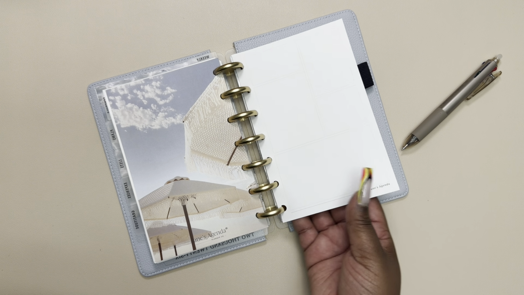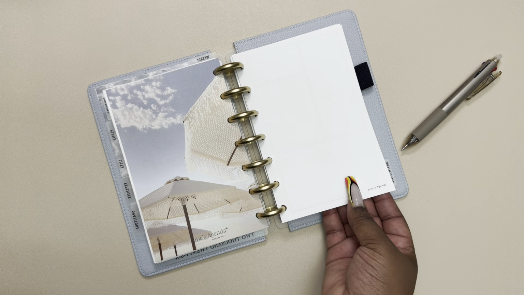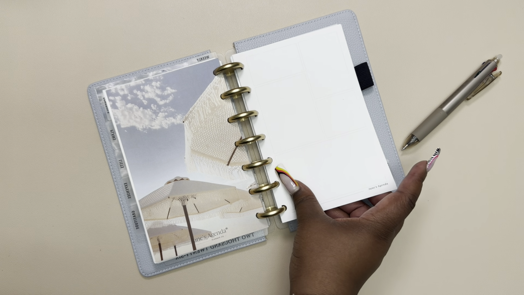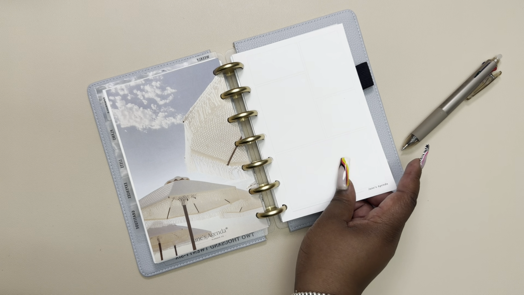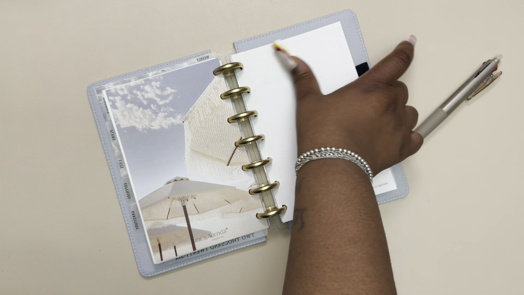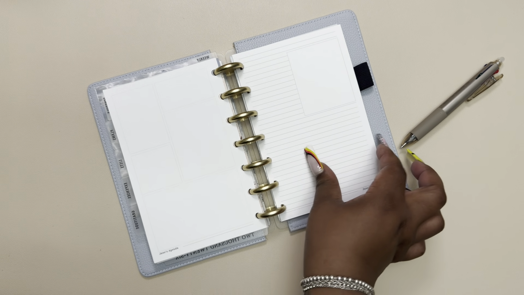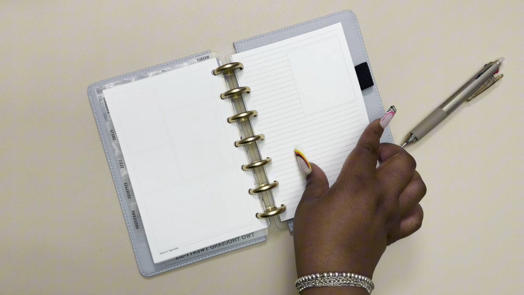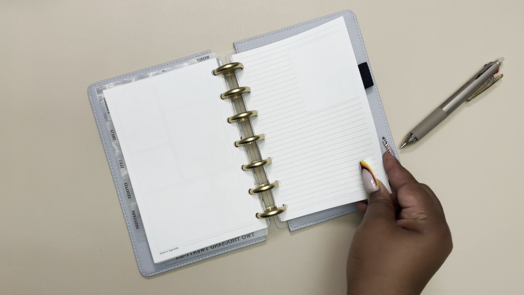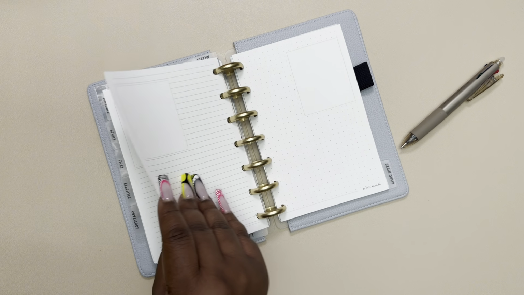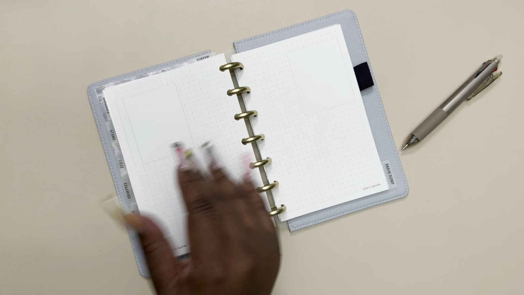So I thought this was nice. You can make a little vision board, or if you have an itinerary for the trip, you can definitely print the little pictures and put them onto here. Then I have this kind of paper as well, which has one section, and then it has lines surrounding it. Then I have the same in a dot grid.